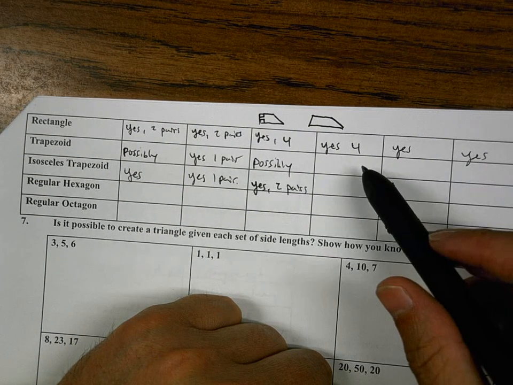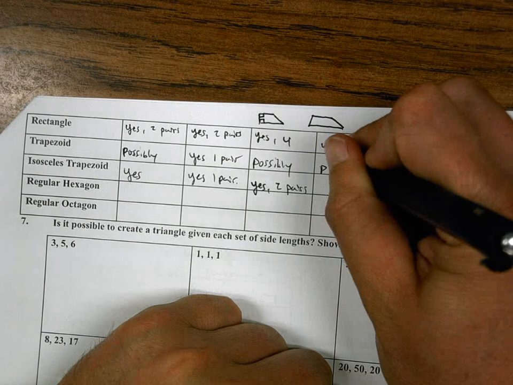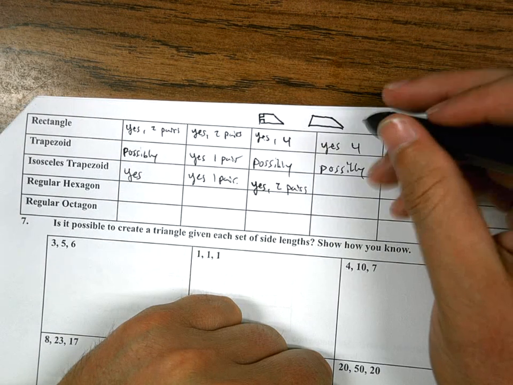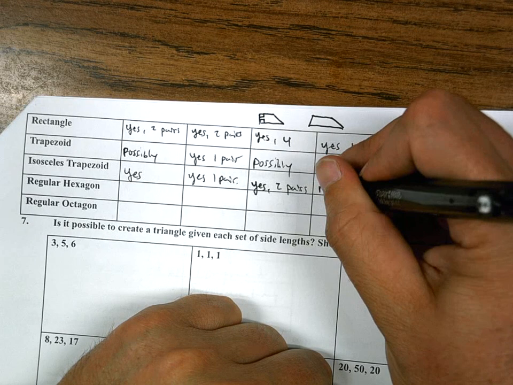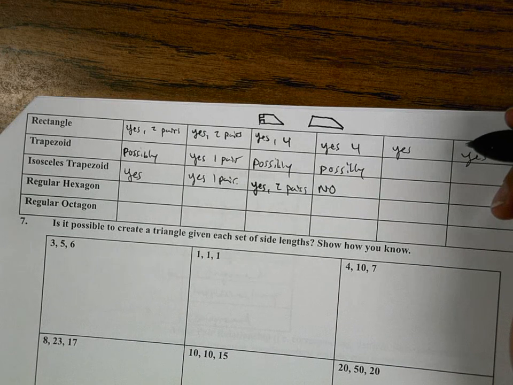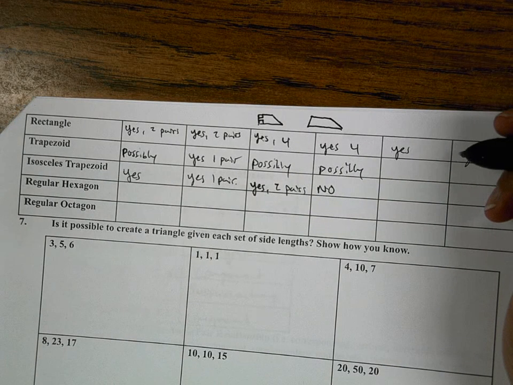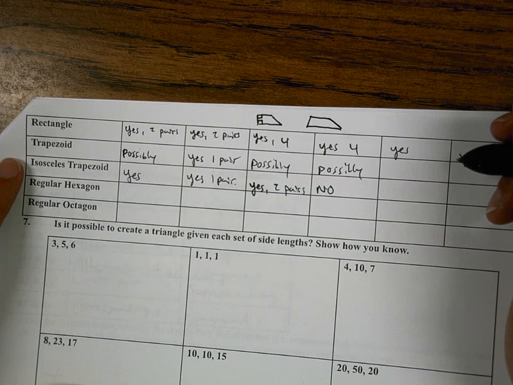Are there any right angles? Possibly. I just showed you guys a picture where they could have right angles. In this one, no. An isosceles trapezoid cannot have right angles, because otherwise it would be a rectangle, and then they would have 2 pairs of parallel sides.